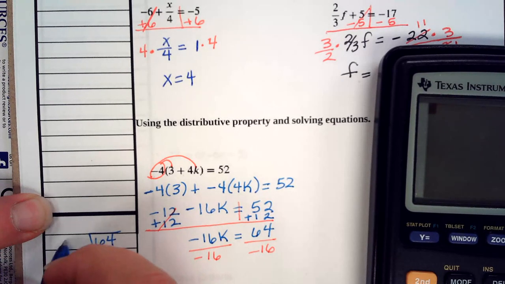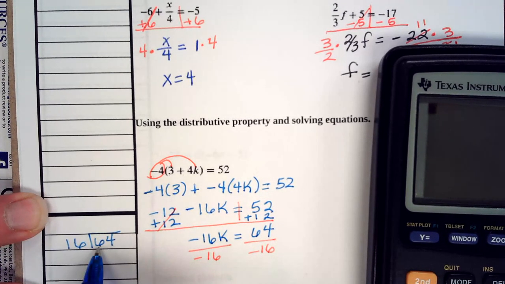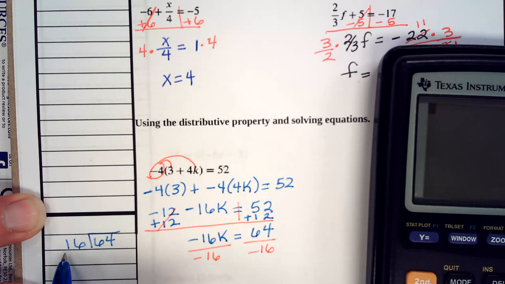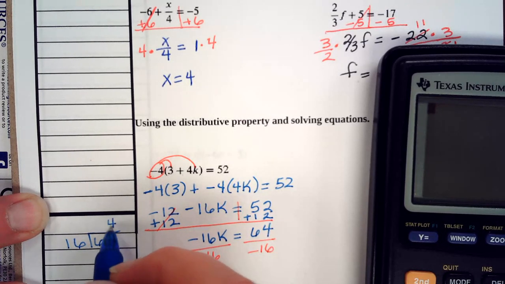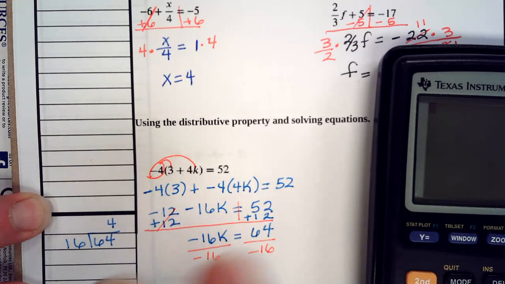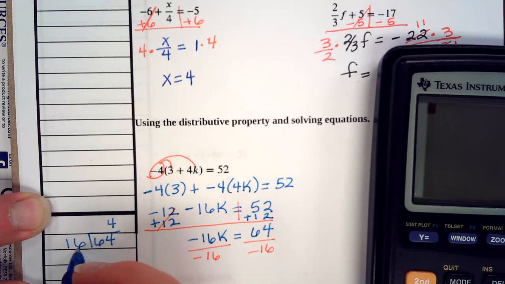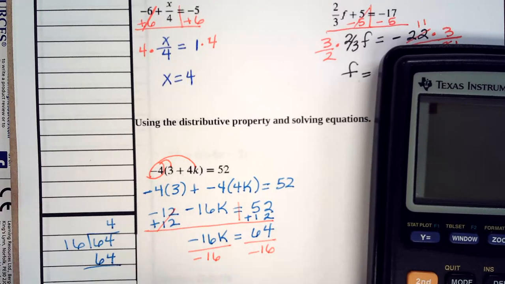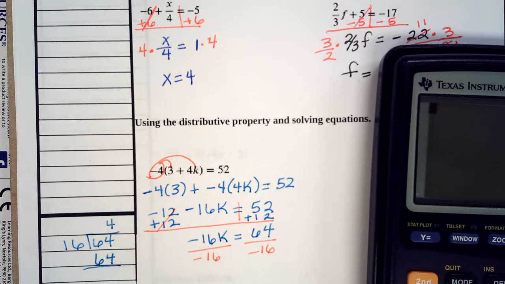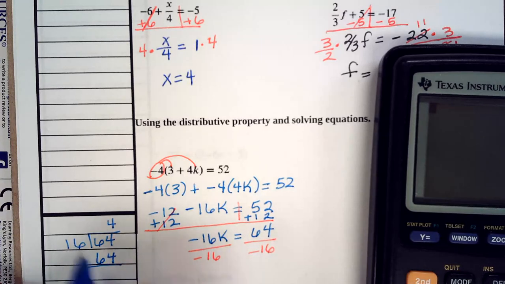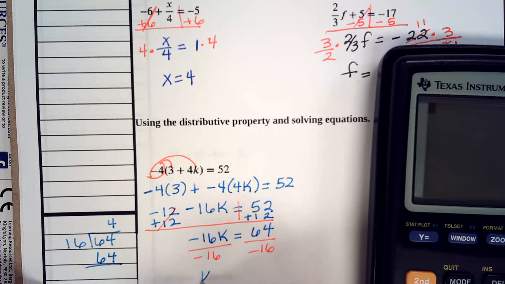64 divided by 16. Okay, I know it can't go 5 because that would give me 30 plus 50, which is 80. So can I do 4? 4 times 6 is 24. Carry my 2. 4 times 1 is 4, plus 2 is 6, so that is 64, and that is the correct answer. But remember, it's a negative, so k is equal to negative 4.